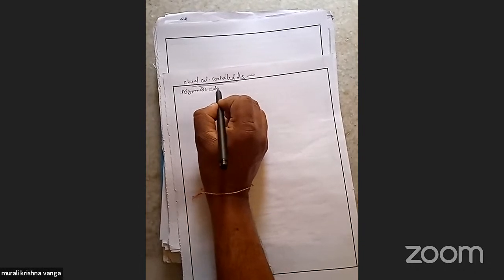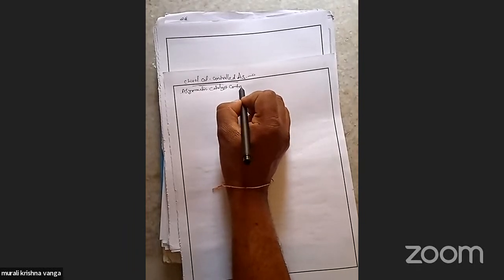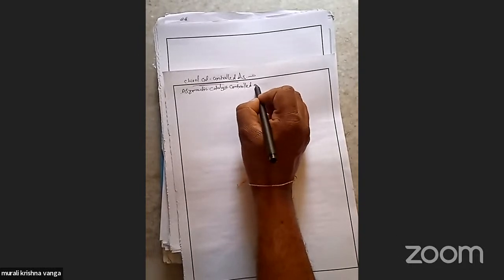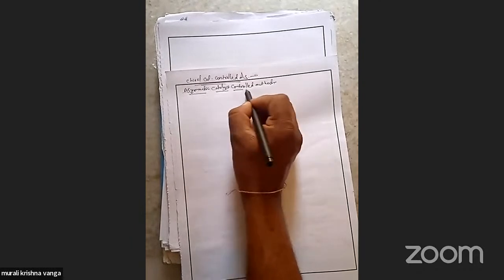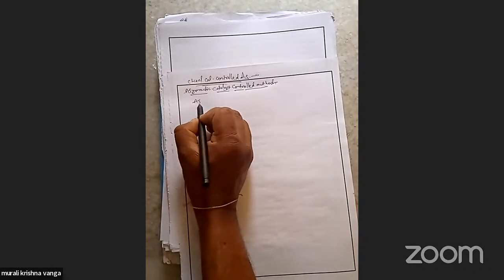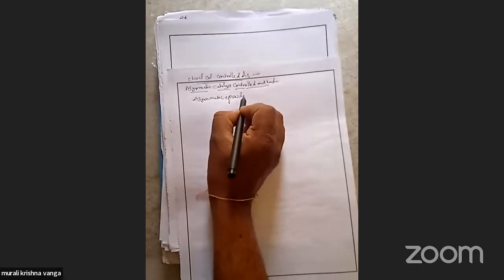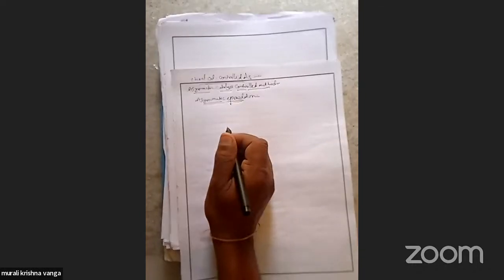In this asymmetric catalyst control method, that is asymmetric epoxidation, we are discussing asymmetric epoxidation.